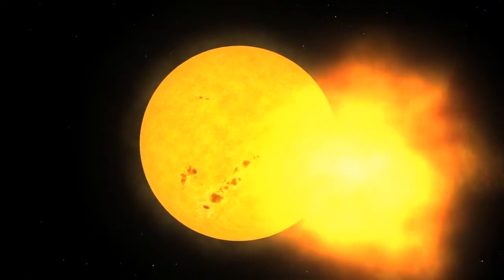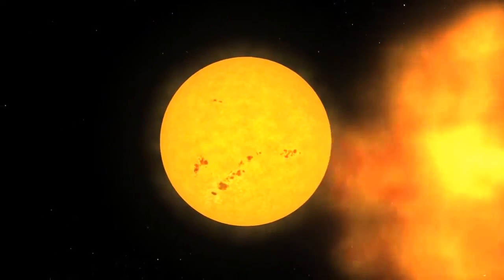Solar energetic particles are particles of plasma that are accelerated at the flare site from the energy that's released in the flare. And these particles can be accelerated up to almost 80% of the speed of light. And a coronal mass ejection, when it's traveling so fast, creates a shock, and that can create solar energetic particles.